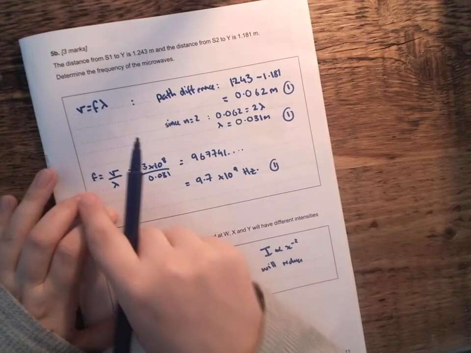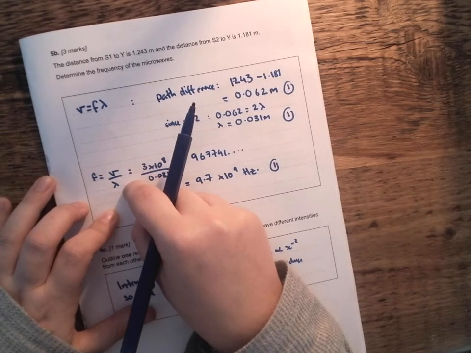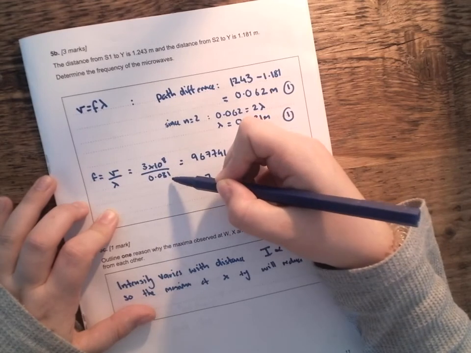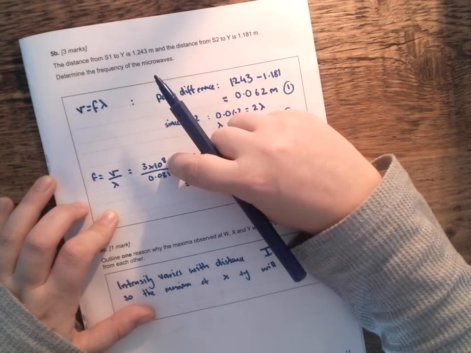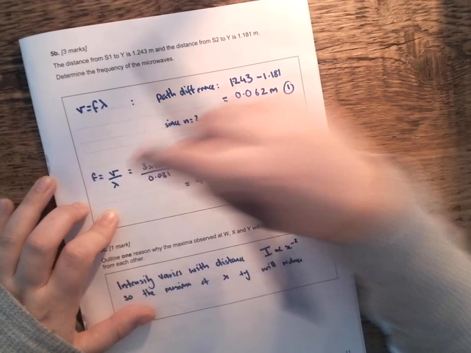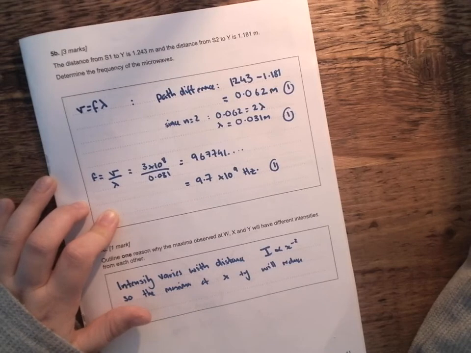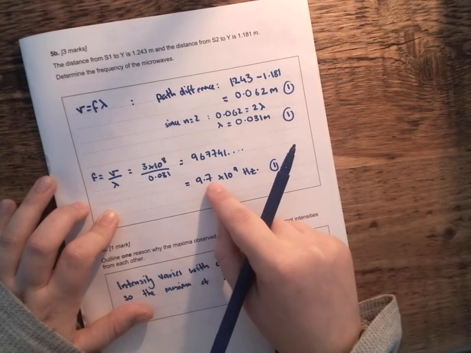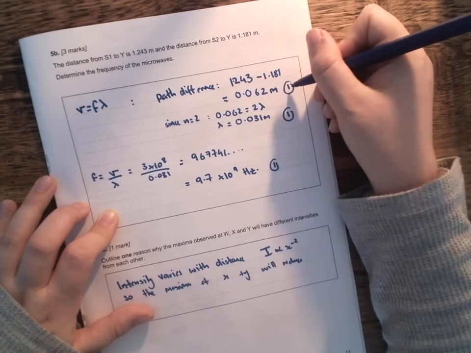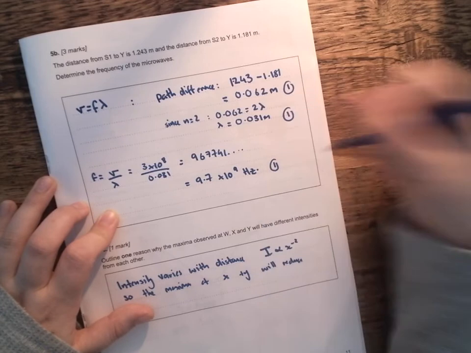At this point I'm going to rearrange for frequency. So I've got velocity divided by lambda, so 3 times 10 to the 8 divided by 0.031. The reason I'm using 3 times 10 to the 8 is because I know this is a microwave and we assume all electromagnetic waves travel at the speed of light, which gives me the final answer of 9.7 times 10 to the 9 hertz. So you've got 1 mark for getting the path difference, 1 mark for then finding the wavelength, and 1 mark for your final answer.